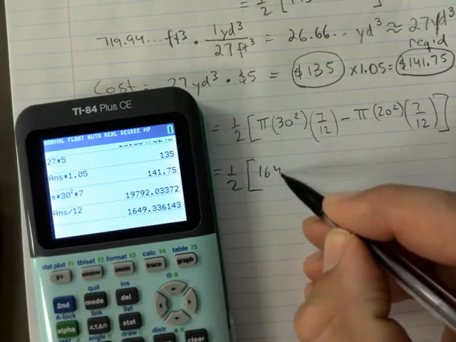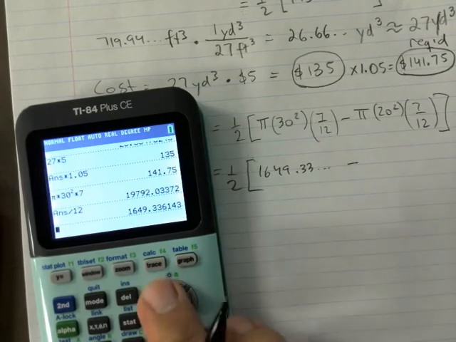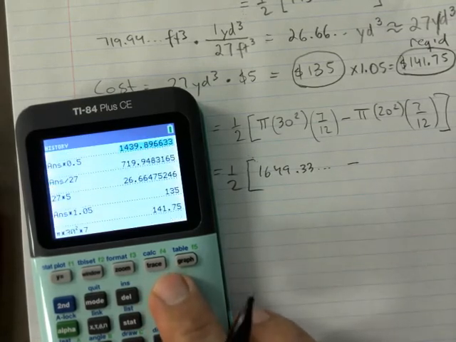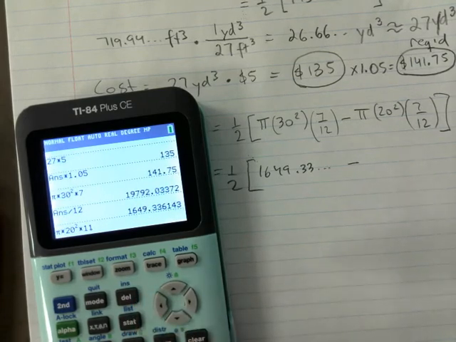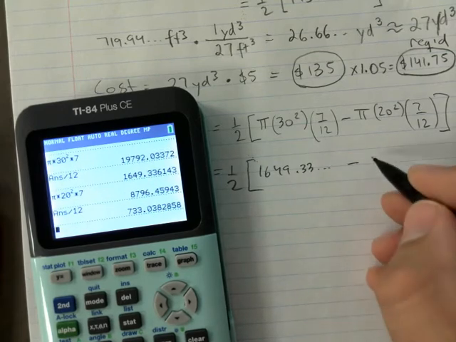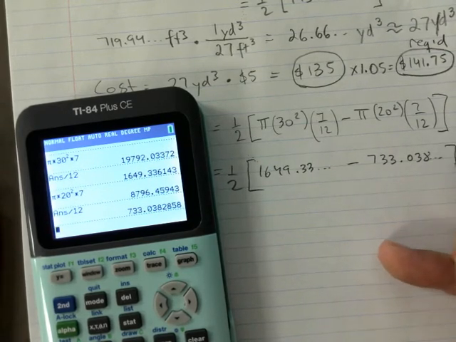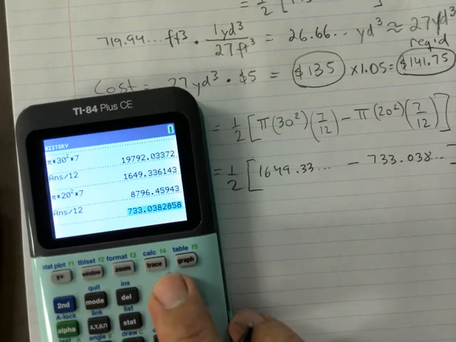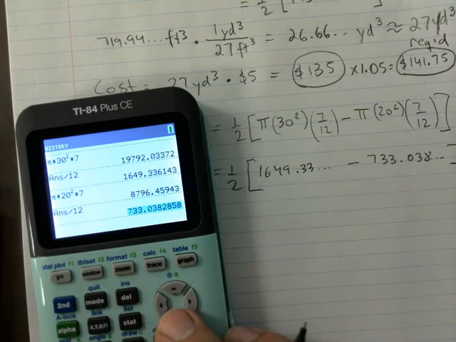That's 1649.33 something, minus, I'm going to go way up and copy the 20, and you might disagree with me there, but that's 733.038.